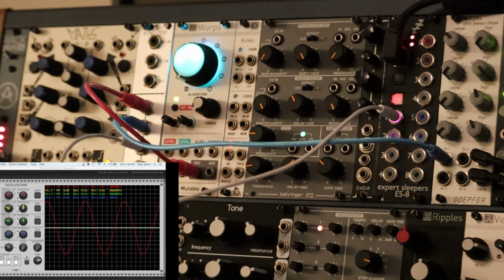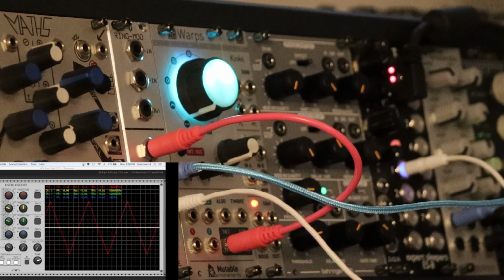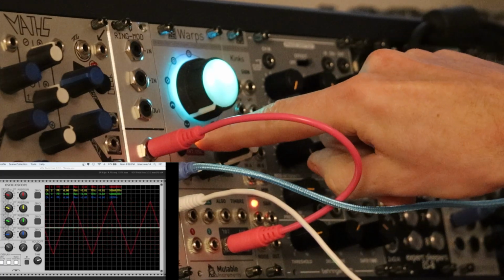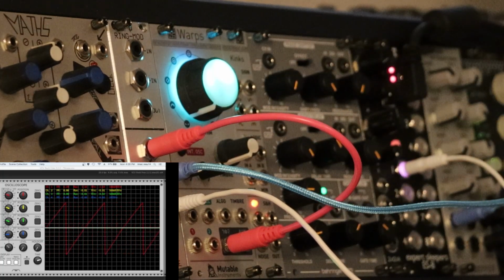There is our sine wave. Want to make sure that we can, there we go. Now, I can cycle through a couple different periodic functions on here. A little bit more aggressive is a triangle wave. And I've got one more, I think, on Warps, which is a sawtooth, which is even more aggressive. Now, that turns it off. Let's go back to our sine wave.